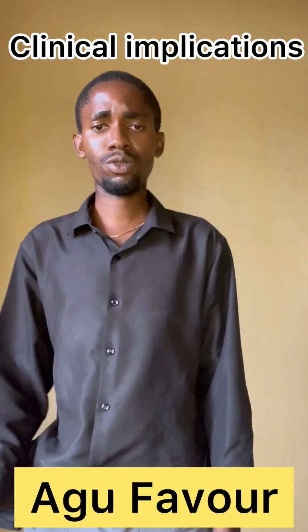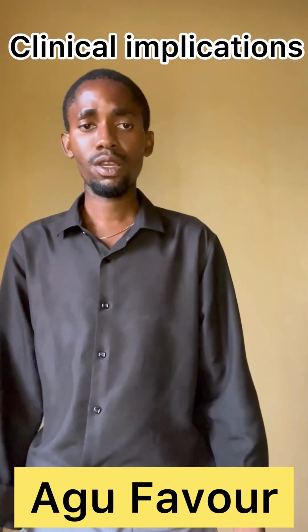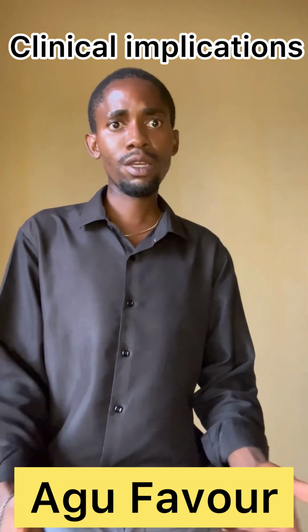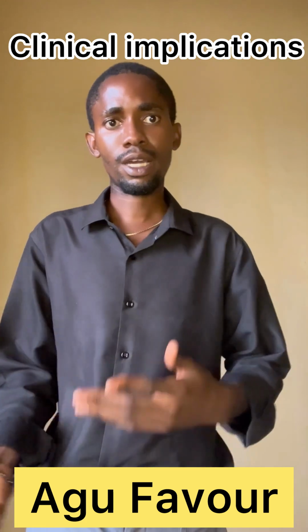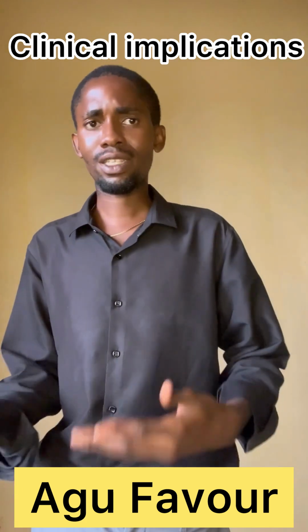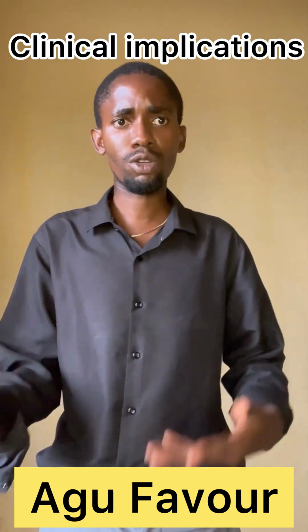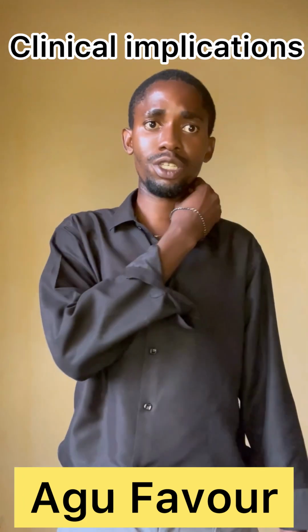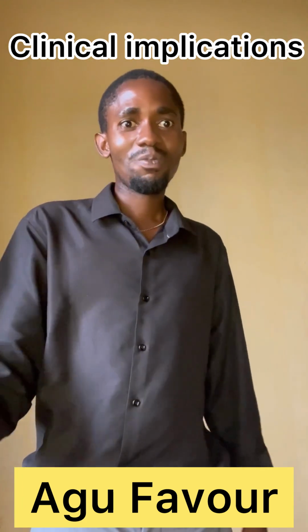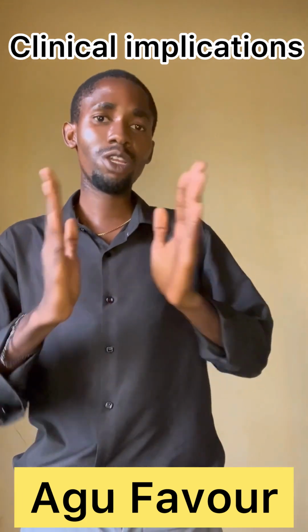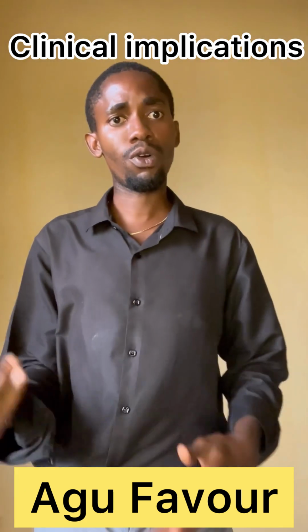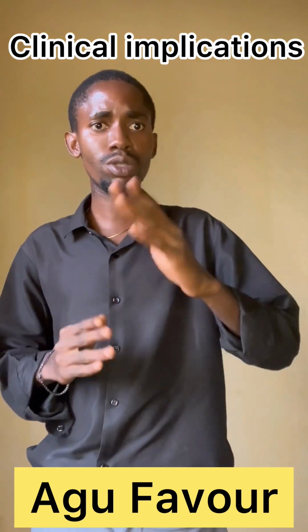Under clinical implications, we have therapeutic benefits and adverse effects. Now, under therapeutic benefits, we have improved efficacy. Combining drugs with synergistic effects can improve treatment outcome, such as in cancer therapies, where drug combination can enhance tumor cell kill. Another therapeutic benefit is the reduced dose, like additive effect can allow for a lower dose of individual drugs, reducing the risk of side effects.